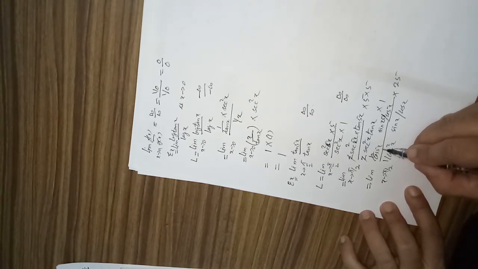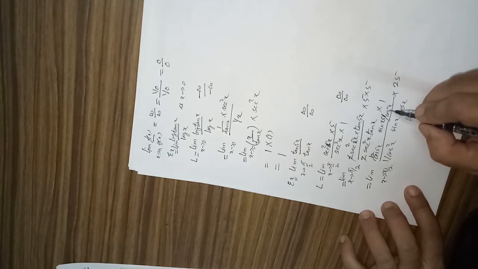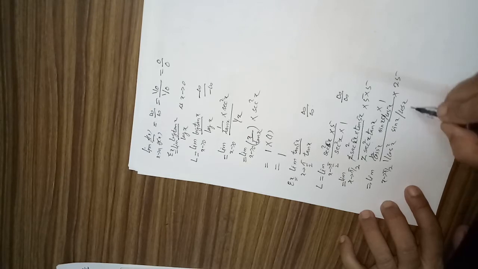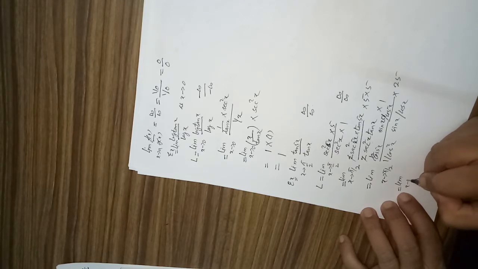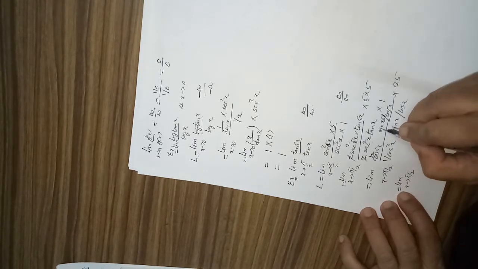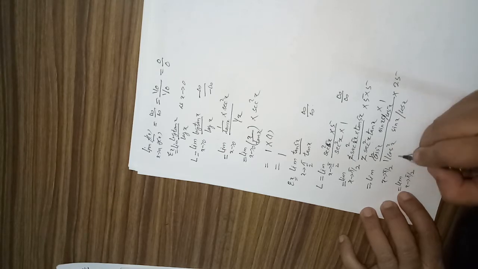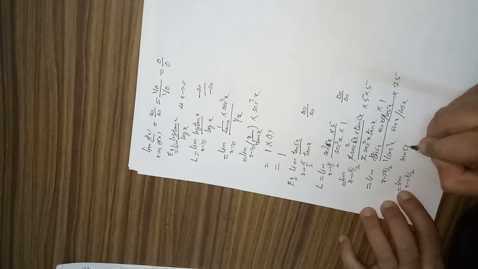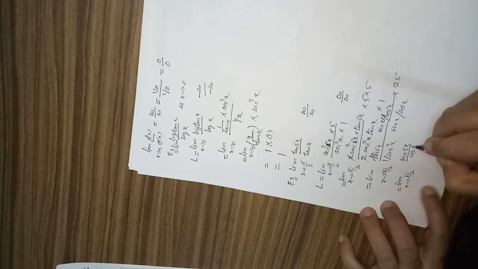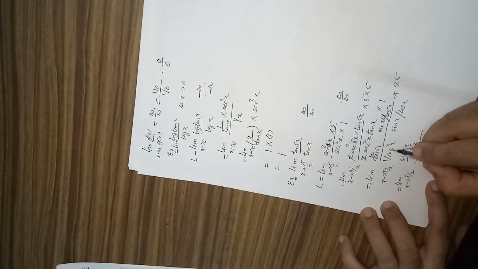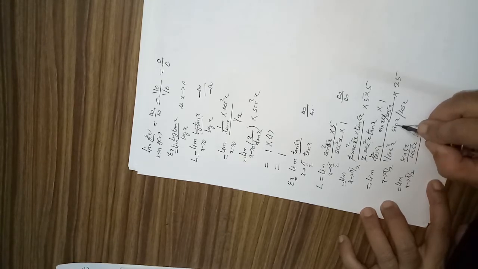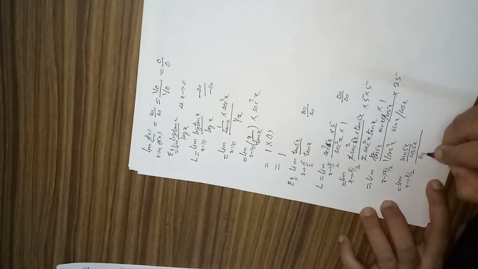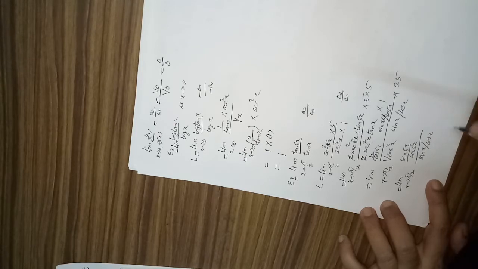Now 1 cos 5x cancels, and in cos square x, 1 cos cancels. So here remains, as x tends to pi by 2, sin 5x by cos 5x divided by, 1 cos cancels, there remains cos x, sin x by cos x, into 25.